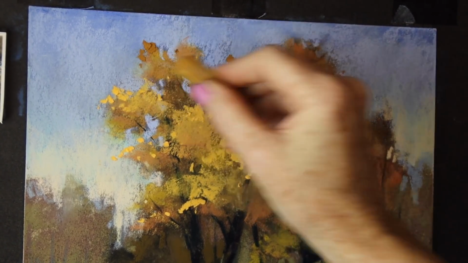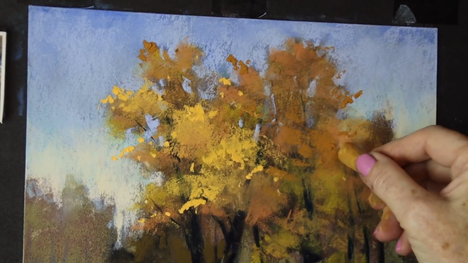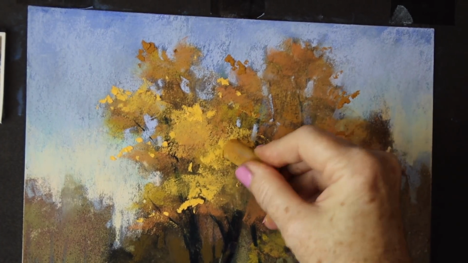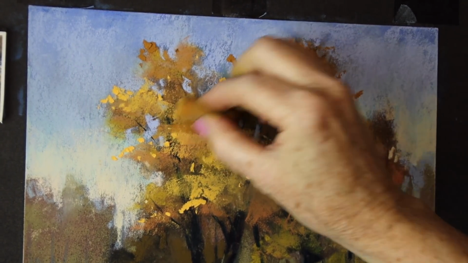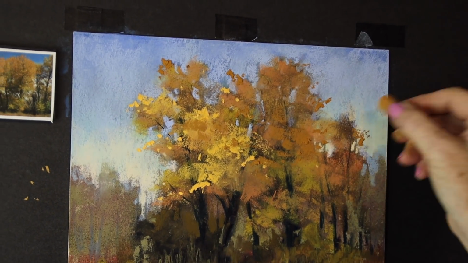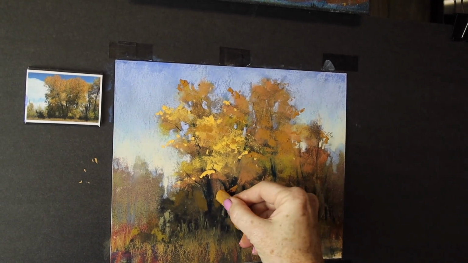This is the part where I have to be very careful, because this is the part where I will get carried away if I don't stop myself. So what I like to do when I am working on these finishing leaf marks is put in a few leaf marks and then step back. Put in a few more and step back.